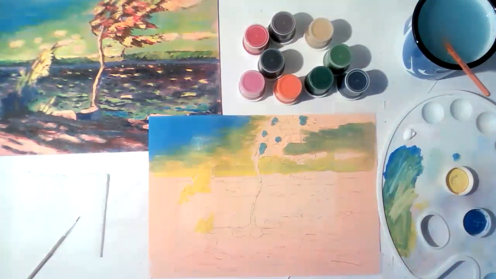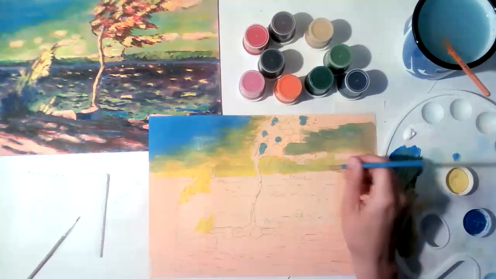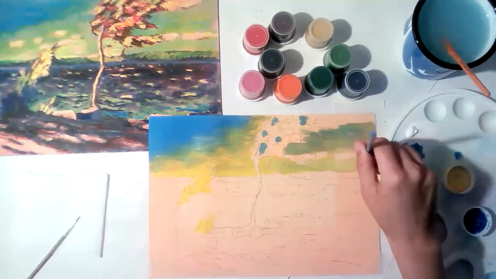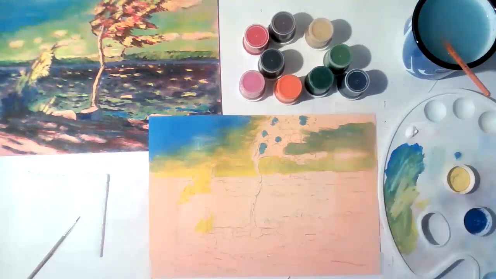Exactly the landscapes he was good at, and his sketches. Those on-spot sketches of his were really intense and fresh, and then he would have his own exhibitions and get more popularity.